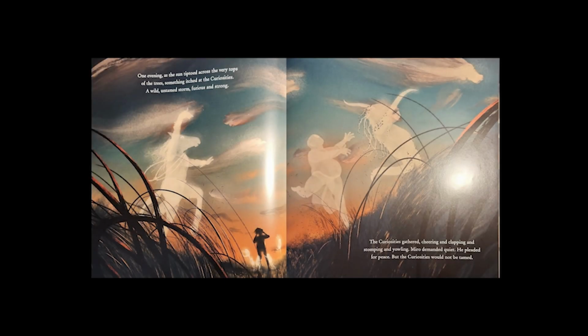One evening, as the sun tiptoed across the very tops of the trees, something itched at the curiosities, a wild, untamed storm, furious and strong. The curiosities gathered, cheering and clapping and stomping and yowling. Miro demanded quiet. He pleaded for peace, but the curiosities would not be tamed.